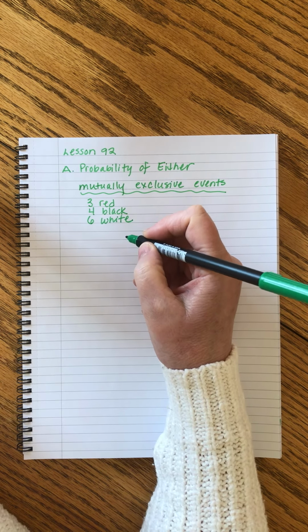Okay, so we're trying to find the probability of rough or, which is the union word, rough or white. Okay, we need to find the probability of rough. And we need to find the probability of white. And then we need to subtract the probability of the balls that are white and rough.